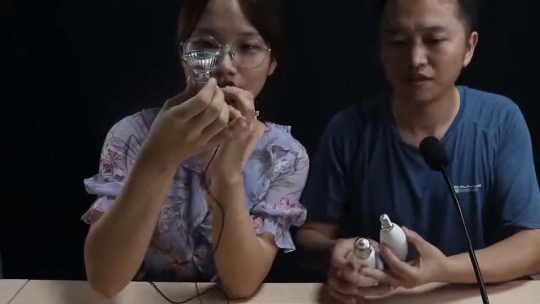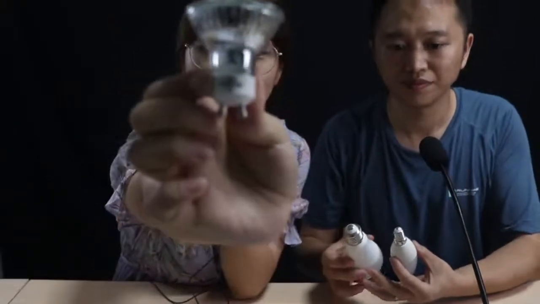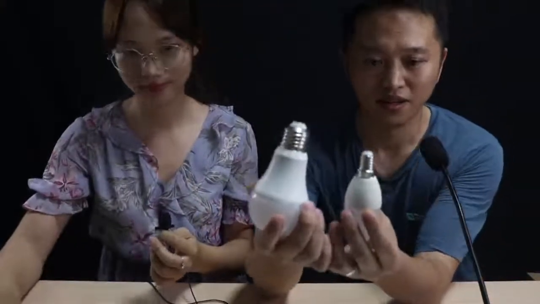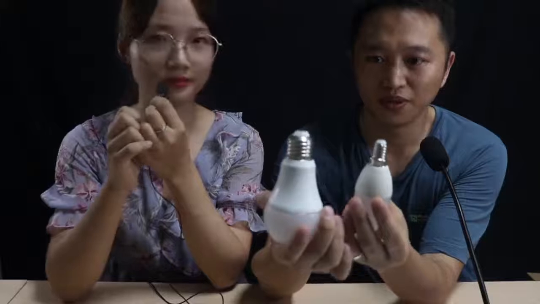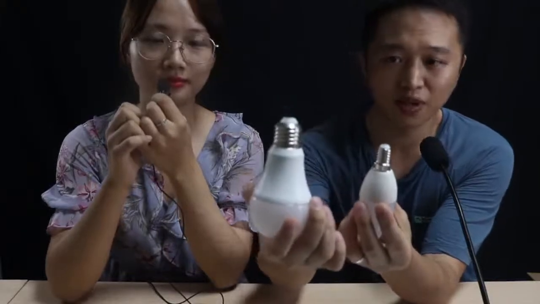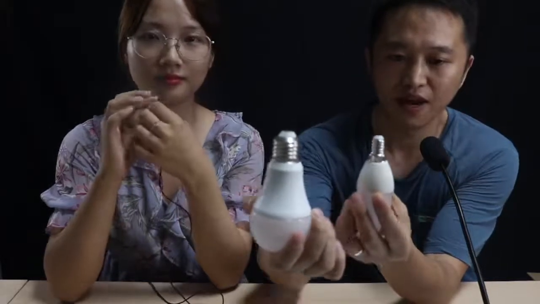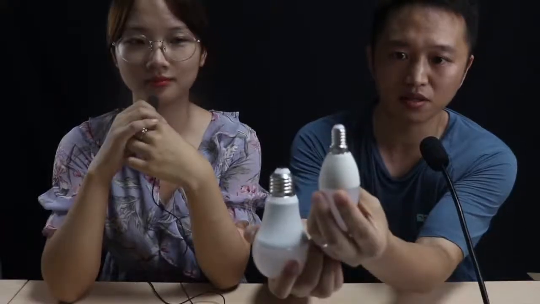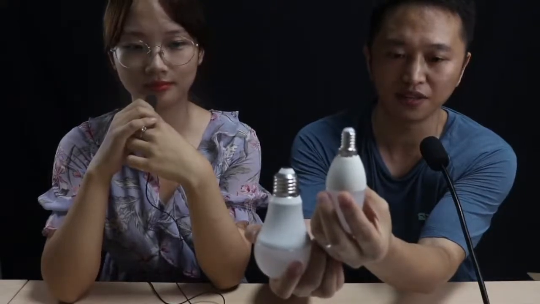And this one is GU10. GU10 bulbs. You can see the marks on the bulb. And here the screw bulb. This one is the most popular one, E27, and this one is a smaller screw bulb, E14.